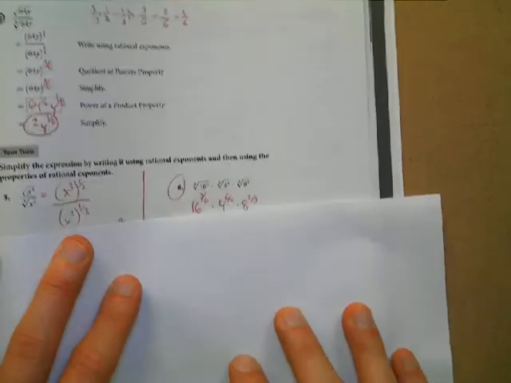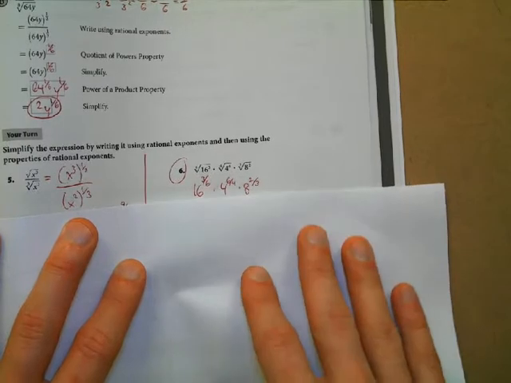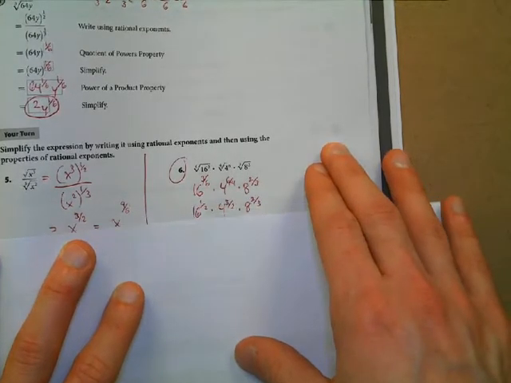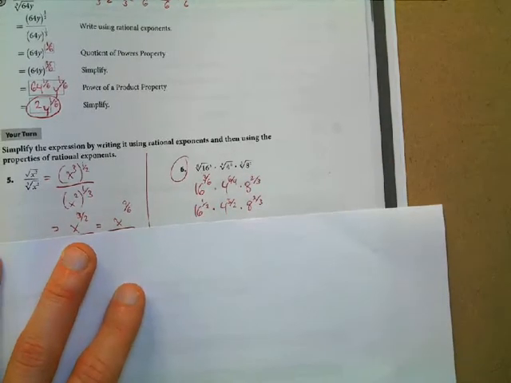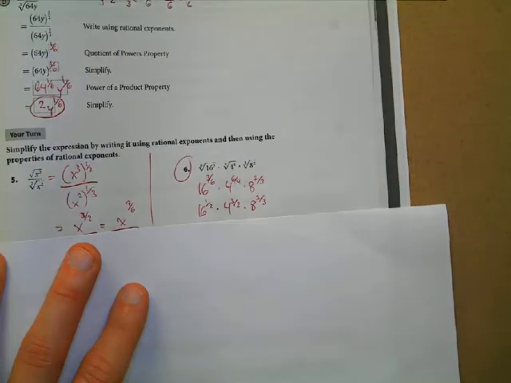Okay. Now at this point, again, you might be wondering, well, what should we do? Well, what is 16 to the 1/2 power? 4, right? We can actually come up with that value. What about 4 to the 3/2? Well, what's the square root of 4? It's 2, right? And so we can take the square root, 2, and then raise it to the third power. What about 8? What's the cube root of 8? It's 2 as well, and then we're going to square it.